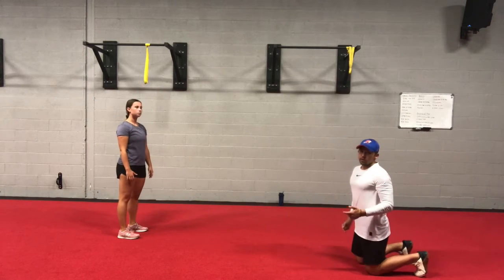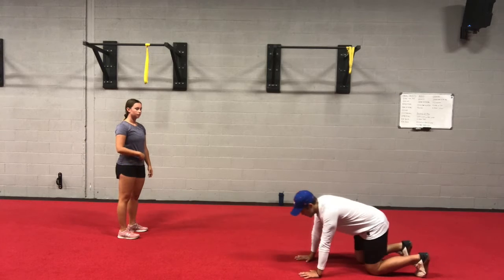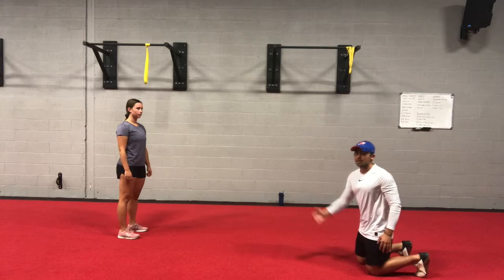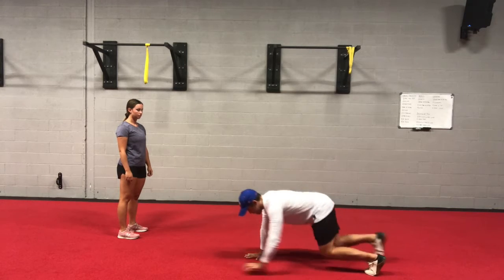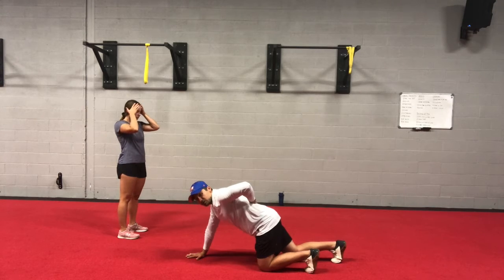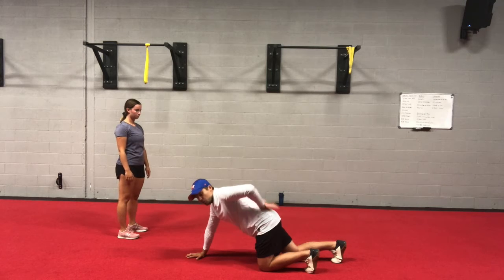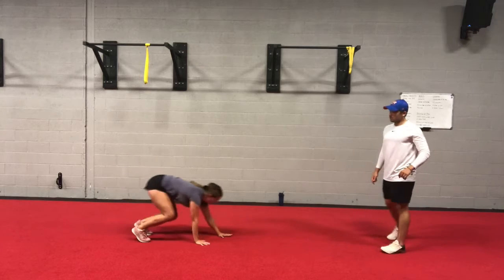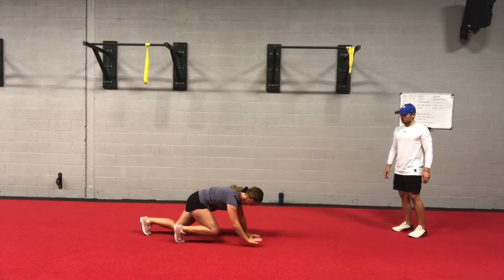Now again, what we're going to do here is we're creating that coordination between the upper and lower body. So what we want them to do is take opposite hand, opposite leg, and take that step forward. So we're going to go right hand, left leg, take that step, step, step. Most important thing here is that we want to make sure that they're able to maintain dynamic stability in the spine while they're moving with the extremities. So go ahead, Sid, get into your bear crawl position. And now take opposite arm, opposite leg, and step forward.